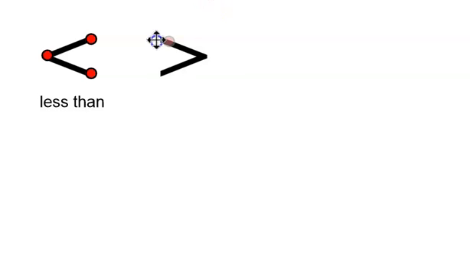Okay, what about this one? Let me give you a little hint. What are you noticing about the dots? I'm noticing on this one there's 2 dots on the left-hand side and 1 on the right-hand side. So this one is greater than because 2 is greater than 1. So what are you noticing here?